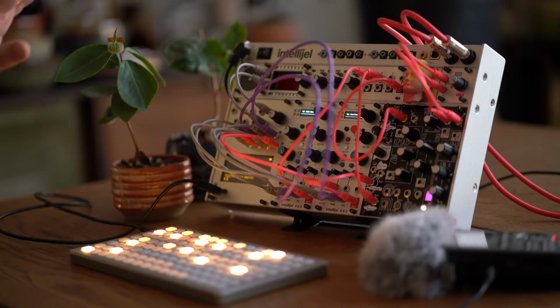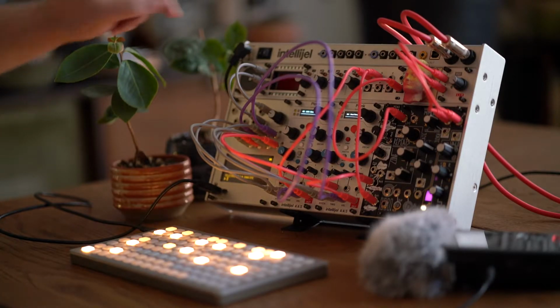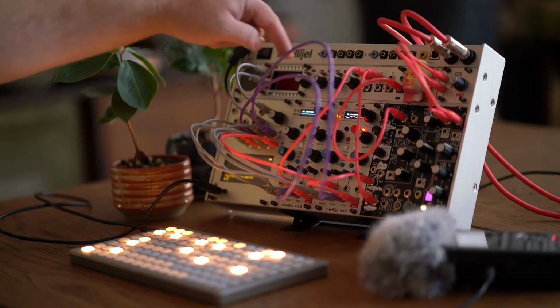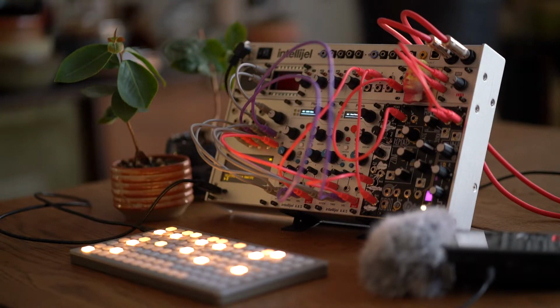This is still my little ambient box I'm working on. It's had a few changes since my last video. I fell so much in love with the Plonk synthesizer from Intellijel that I just had to add another. And since this is a pretty small case, it meant that something else had to go. So now all the sound is from these two Plonk modules.